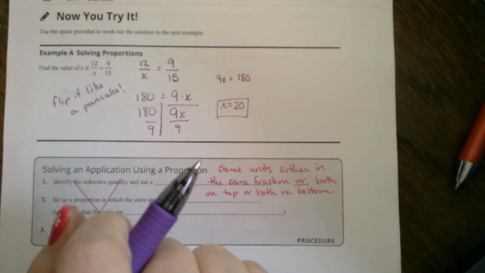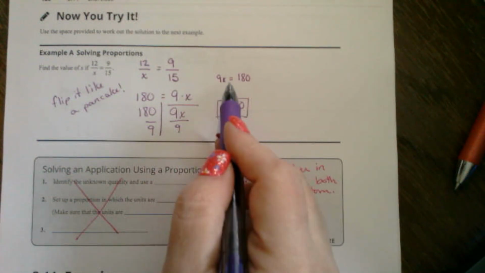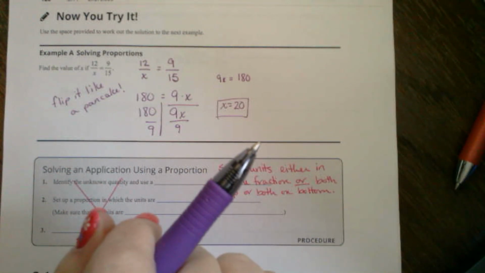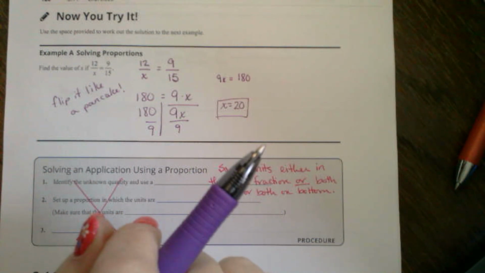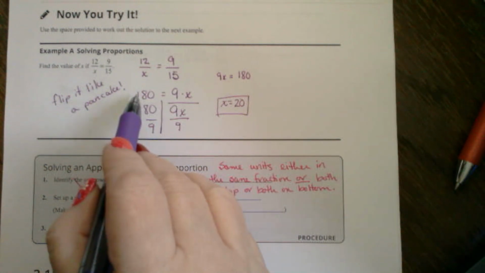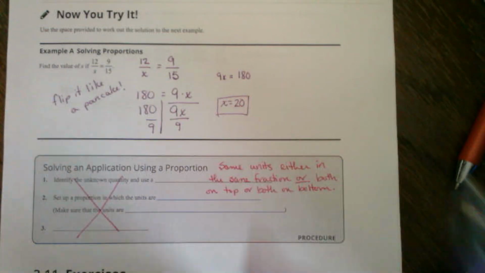It don't matter. If there were an inequality here, flip that over too. Flip it over like a pancake. It's okay. Everything's fine. Whatever's on this side, you write on that side. Whatever's on this side, you write on that side. Flip the whole thing over like a pancake.